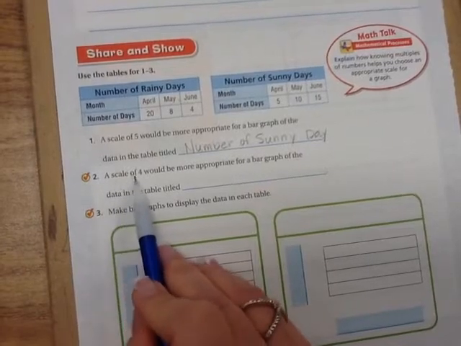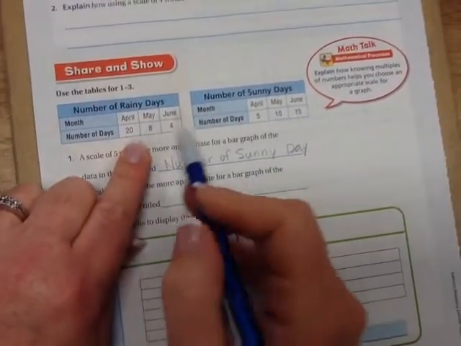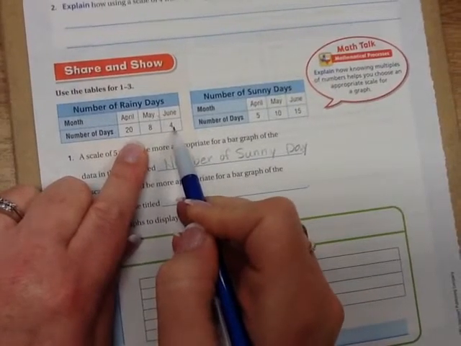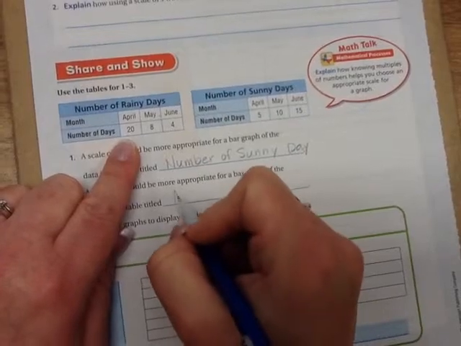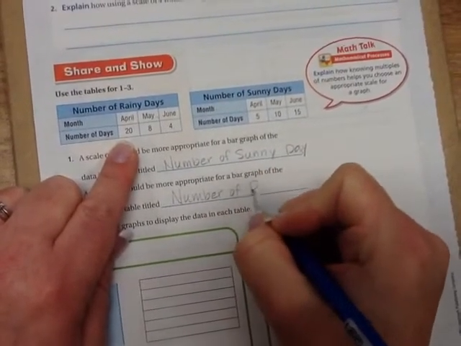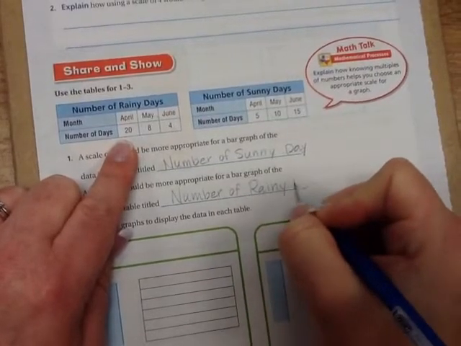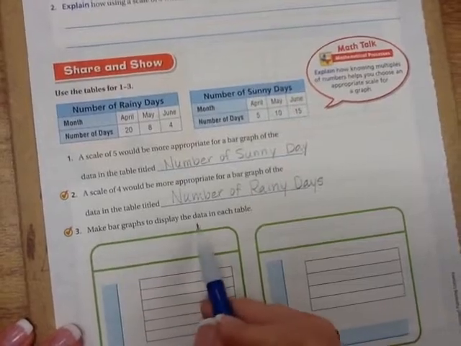So therefore, a scale of 4 would be more appropriate for this bar graph, because these are all multiples of 4. 4, 8, 12, 16, 20, and so on. So you kind of want to go on multiples as well, and that's going to help you. Number of rainy days. Okay? So then it says make your bar graph to display.